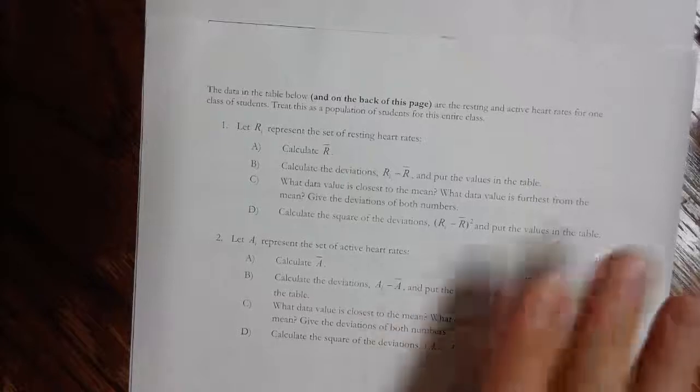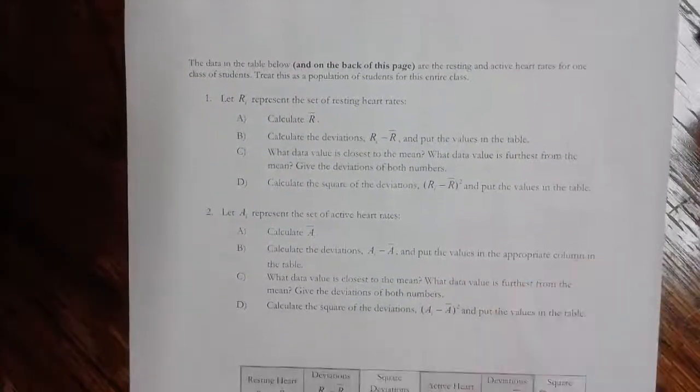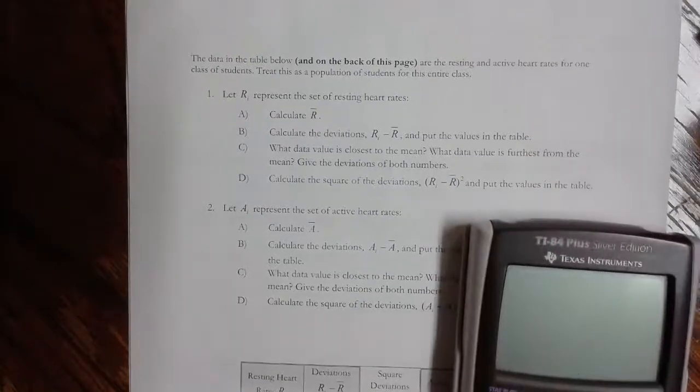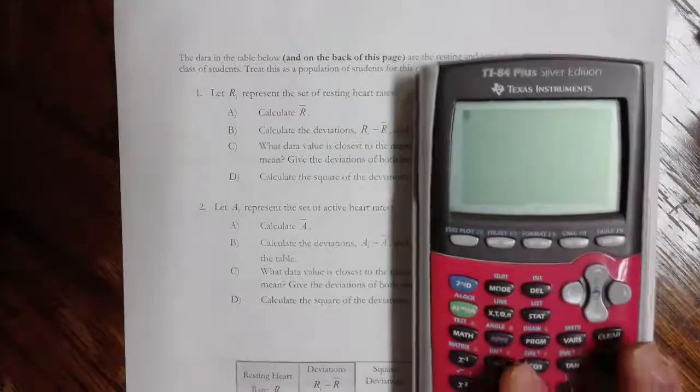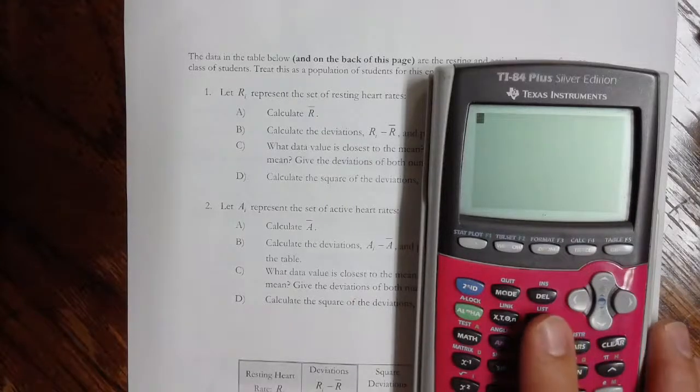During class I gave a demonstration on how to use Google Sheets or Excel to get these numbers. What I wanted to give a brief demo for in this video is how you can use your calculator, if you have one. For those of you that have a TI or something similar, you can use this as a way to get these statistics as well.